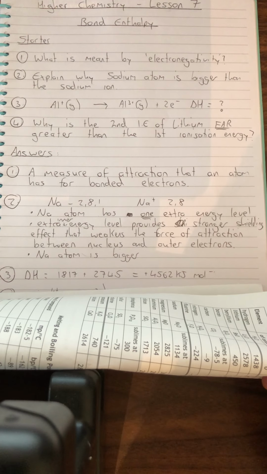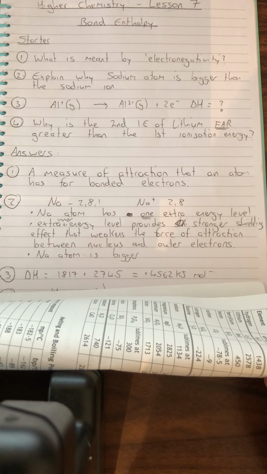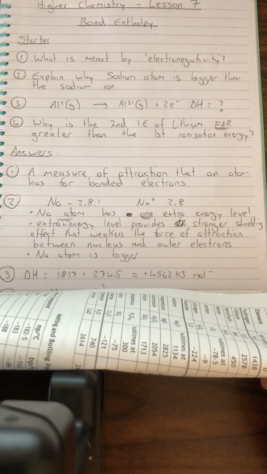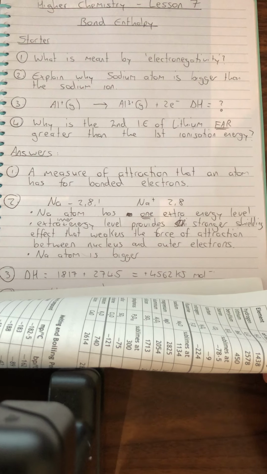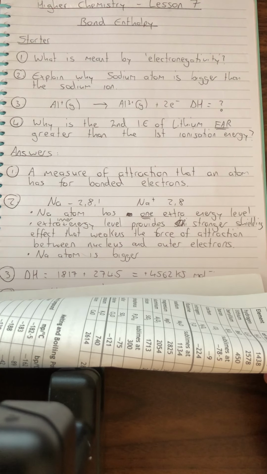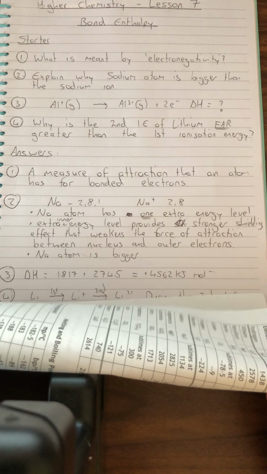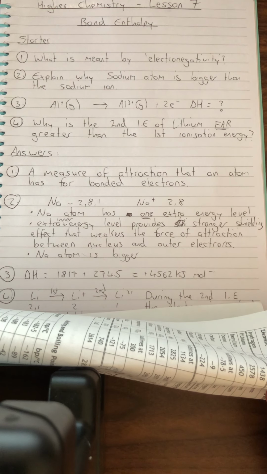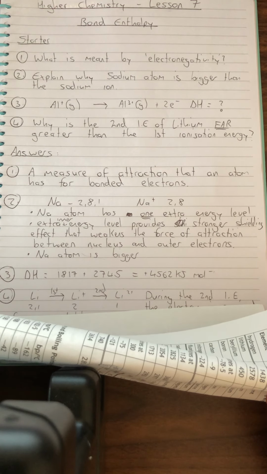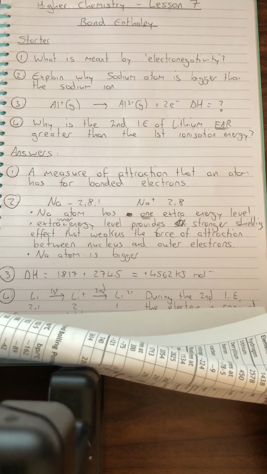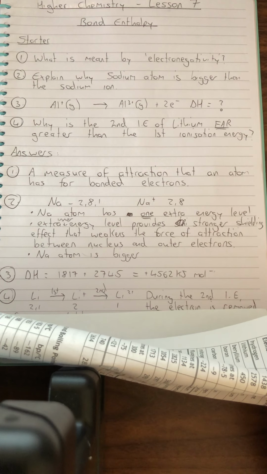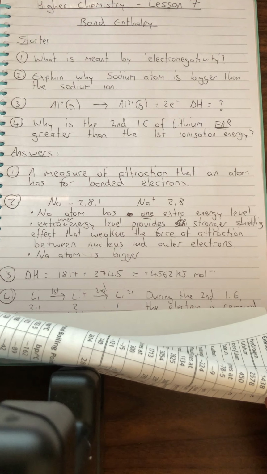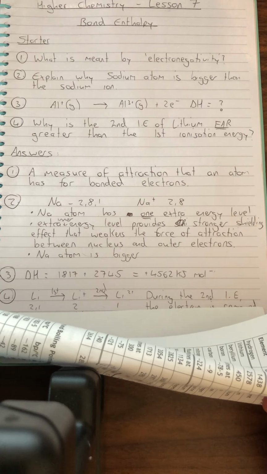Question 4, why is the second ionization energy of lithium far greater than the first ionization energy? So remember what I said, write out the electron arrangements. Let's see what's happening. So it starts with Li, which is 2,1. The first ionization energy takes it to Li+, which takes it to 2 electrons, and then the second ionization energy goes to Li2+, and that takes it to 1.